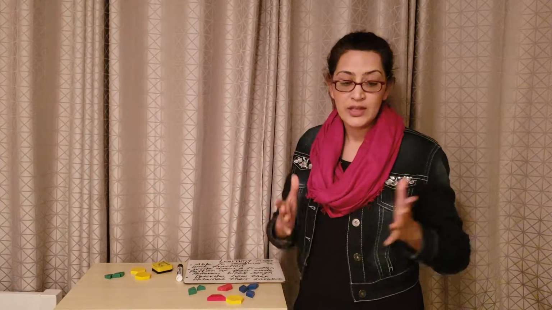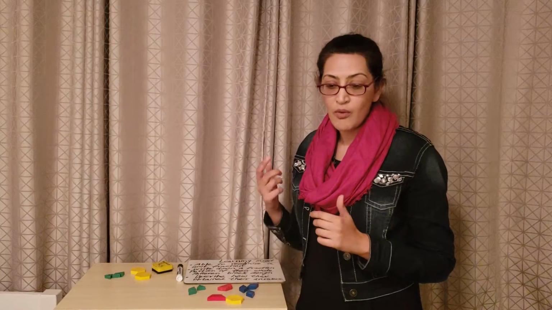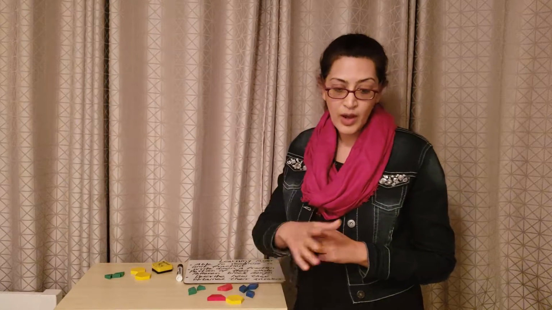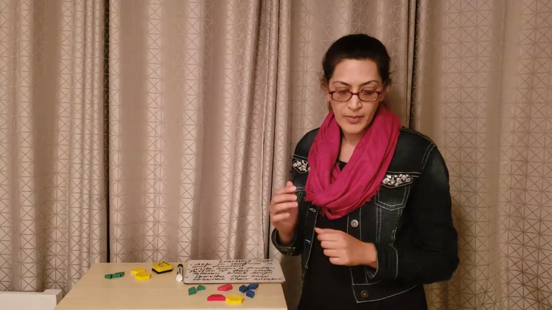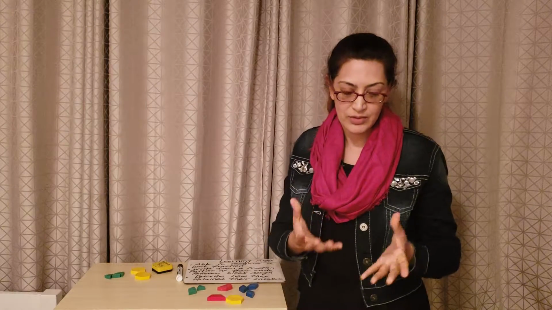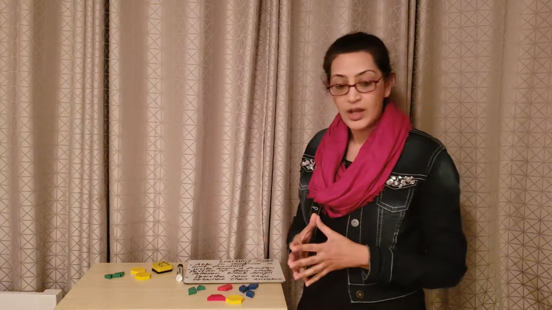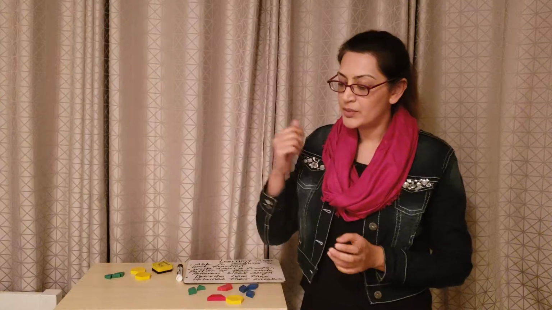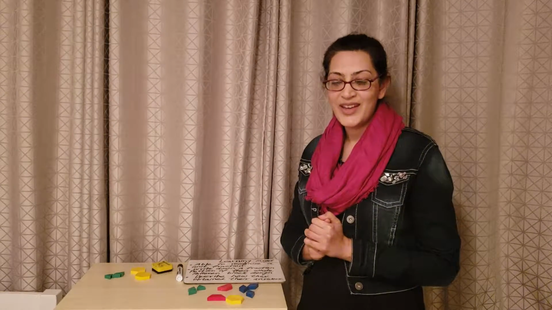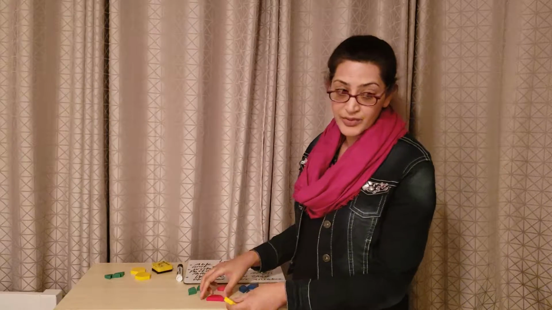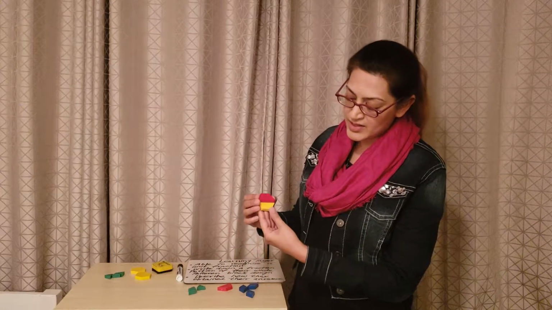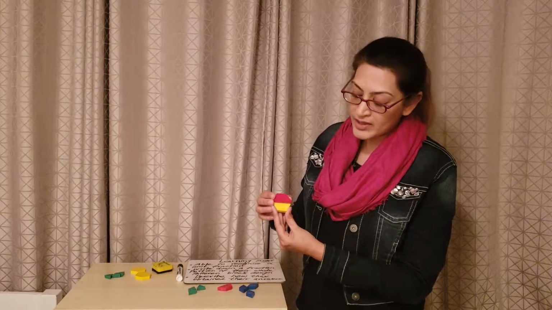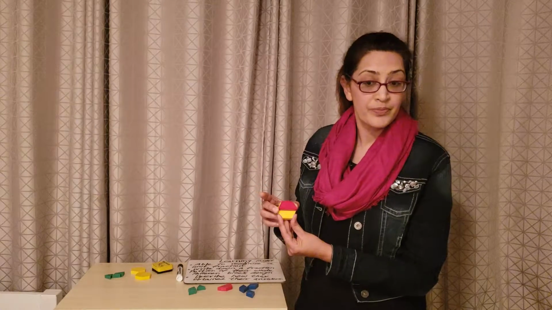Okay, now look at your pattern blocks and tell me which shape covers half of the hexagon fully. Go ahead and look at your shapes. Touch them and then tell me which shape equals half of the hexagon. Raise your hand, please. Yes, you tell me. Trapezoid. Yes, the trapezoid fills half of the hexagon. Your answer is right. The red is the trapezoid and the yellow is the hexagon, and it fills half of the hexagon.